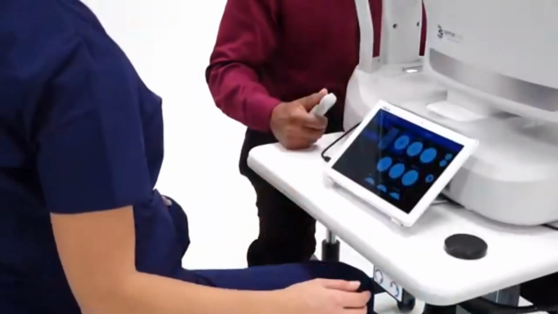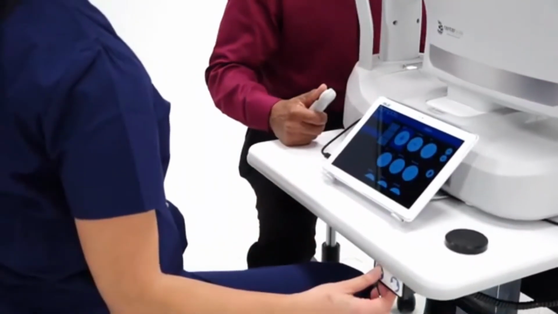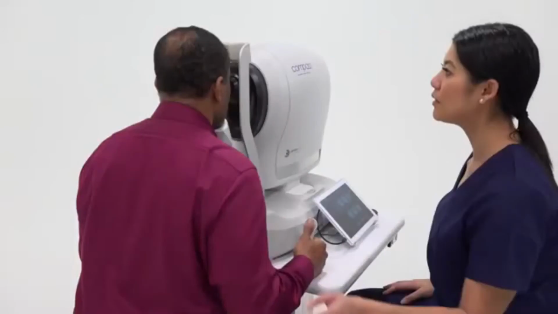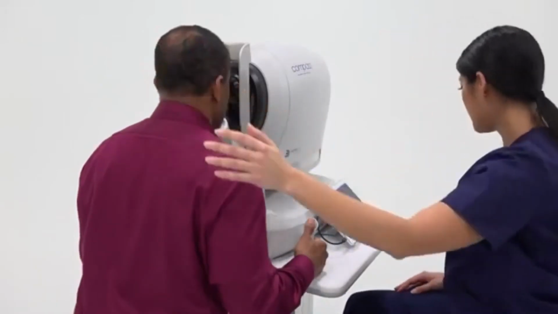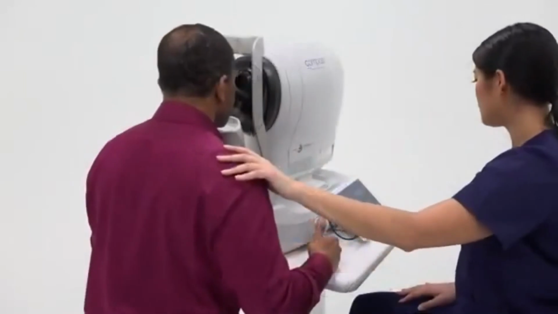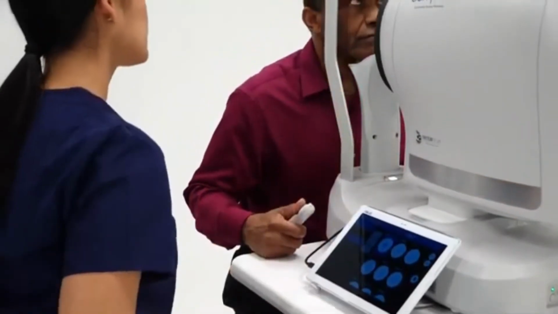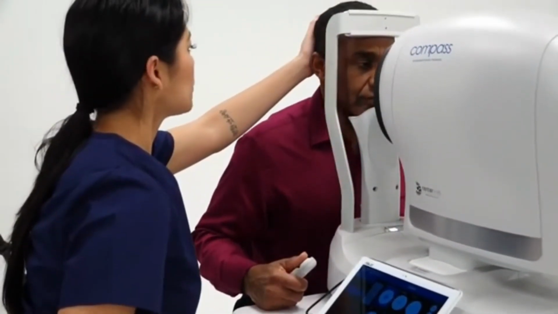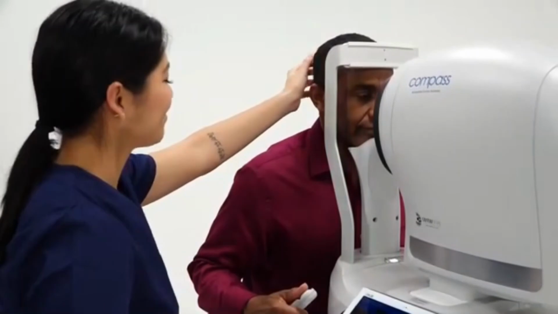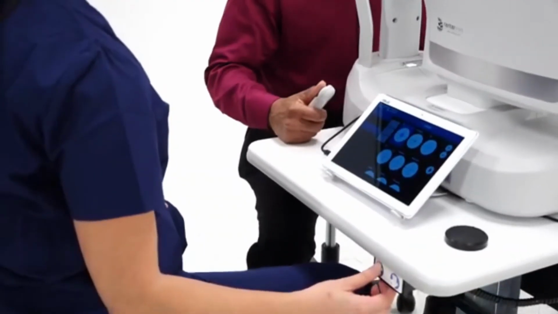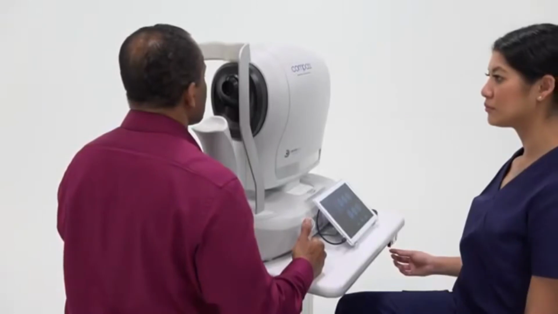It is now time to properly position the patient. Be sure to place their chin forward in the chin rest and their forehead all the way forward into the headrest. The chin rest height is adjusted using the up-down buttons on the tablet. Align the center of the patient's pupil to the etching in the headrest. It is important to adjust both the table height and possibly the chair height, if necessary, to ensure patient comfort.